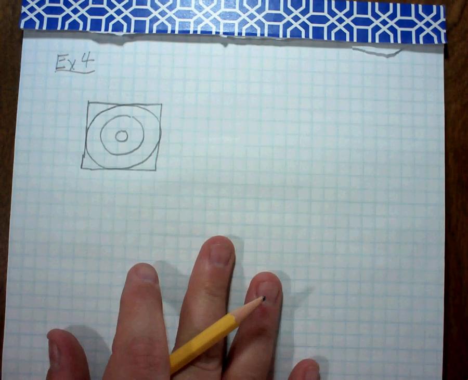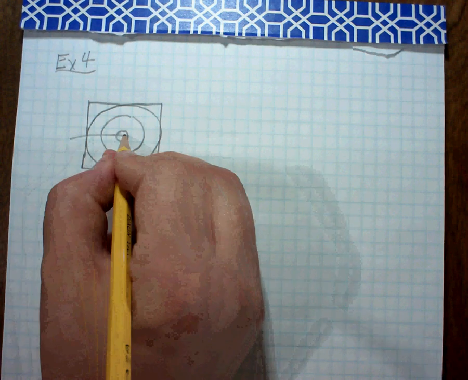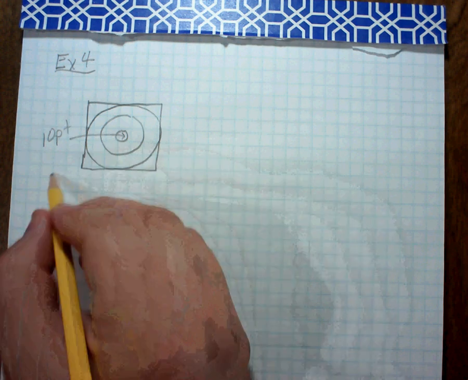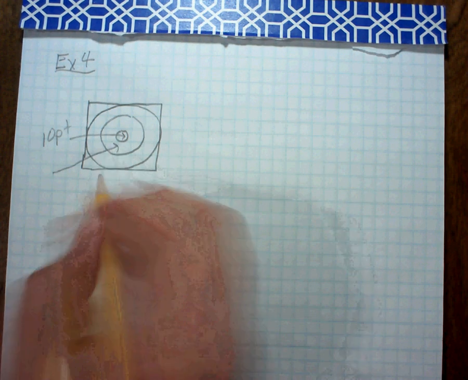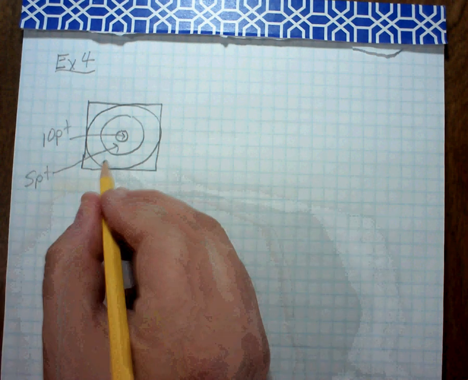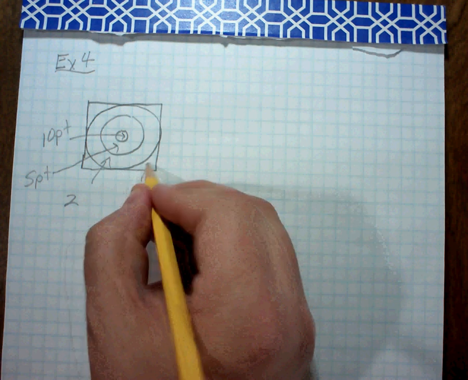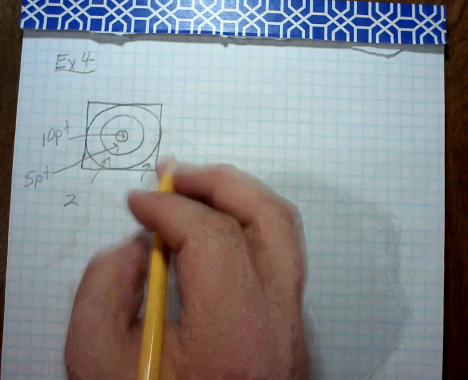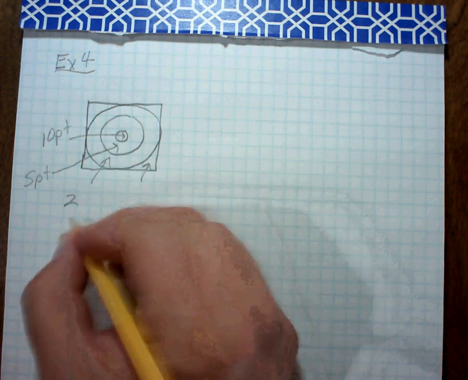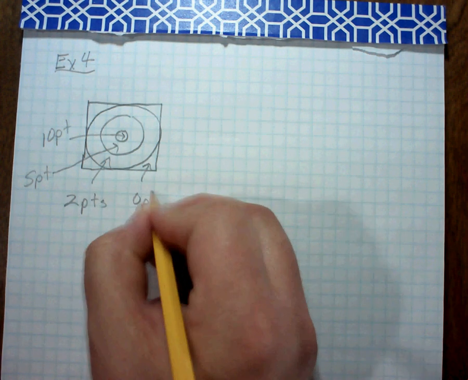So the bullseye is worth 10 points. The next area is worth 5 points. And the last area is worth 2. And then if you don't get anywhere close to the dartboard, then what you're going to get is 0 points. So in other words, if you don't even make it on the circle, forget about it.